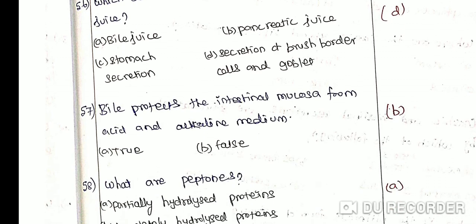Bile protects the intestinal mucosa from acid and alkaline medium. Option A true, option B false. The correct answer is option B false. The mucus along with bicarbonate released from the pancreas protects the intestinal mucosa from the acid, and they provide an alkaline medium for enzymatic activities. Submucosal glands also help in this.